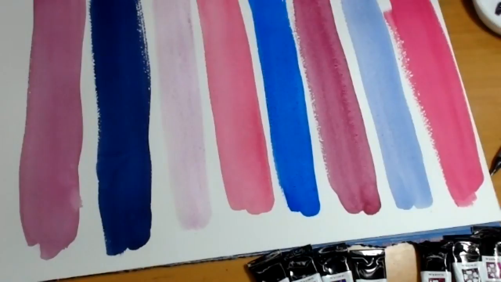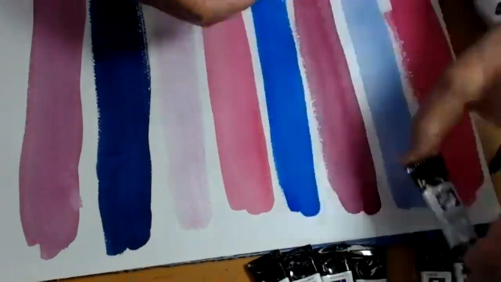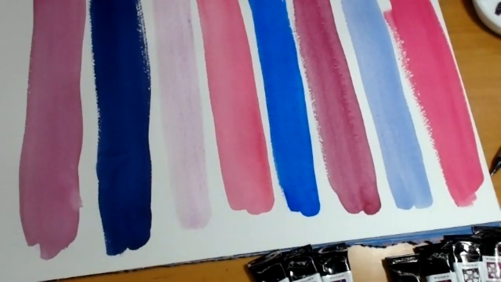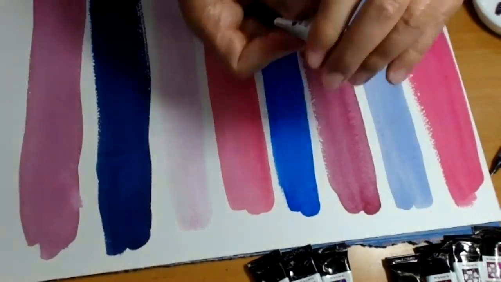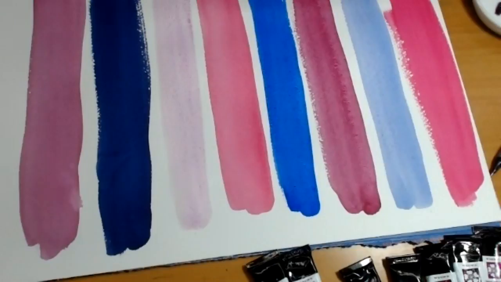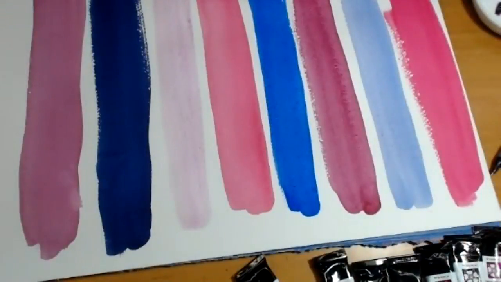Cobalt violet deep. Purple's all violet. Wisteria.